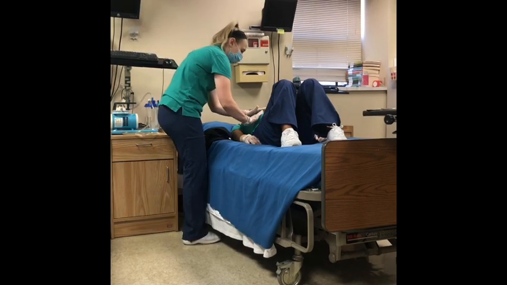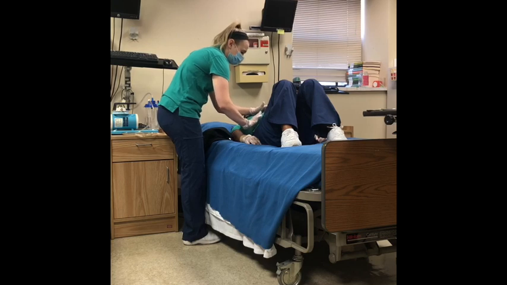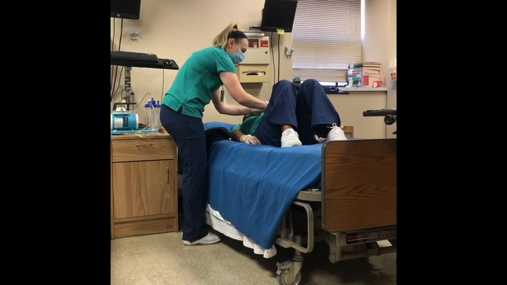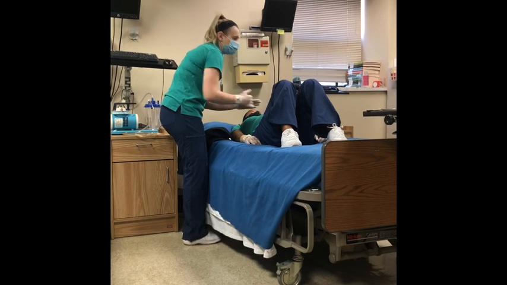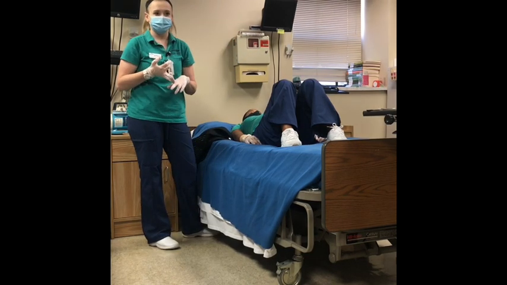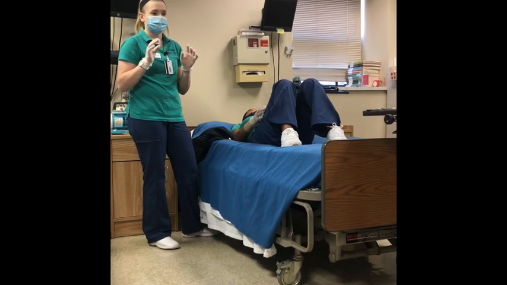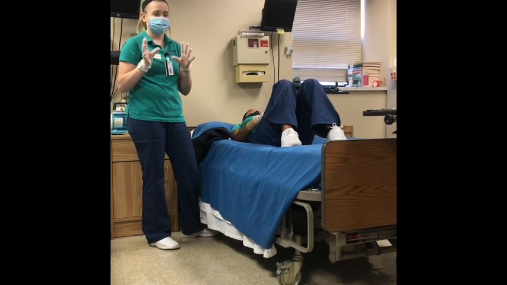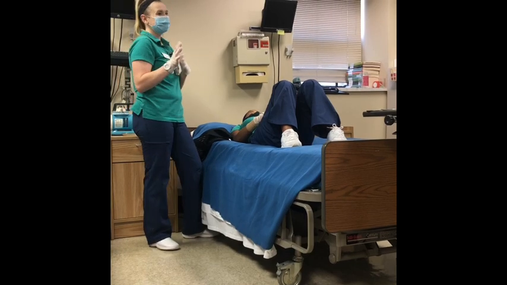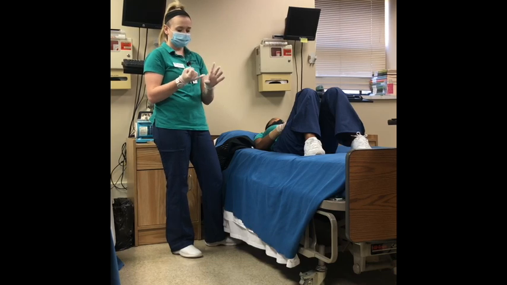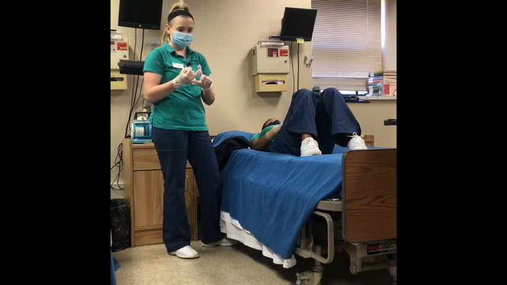I'm going to move 1 to 2 centimeters deep in rotation. I'm going to look for muscle resistance, skin turgor, any tenderness, and any ideal characteristics. And then I will deep palpate for the liver, spleen, and bladder.